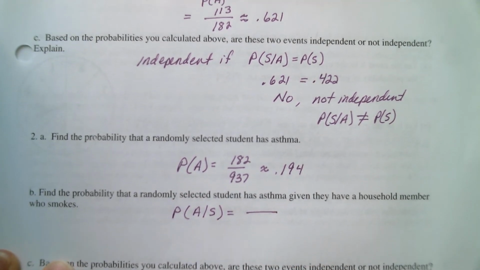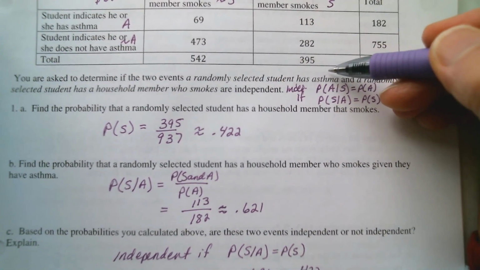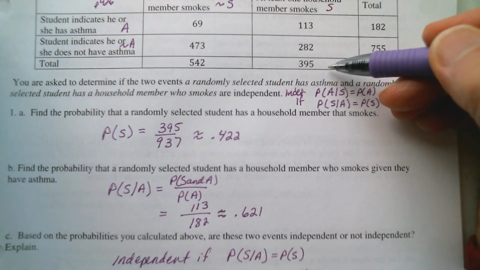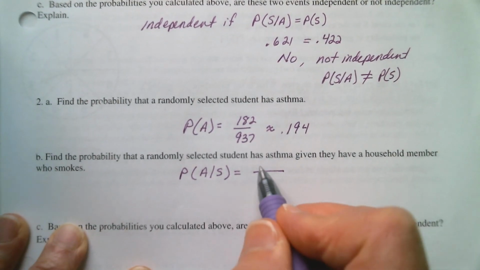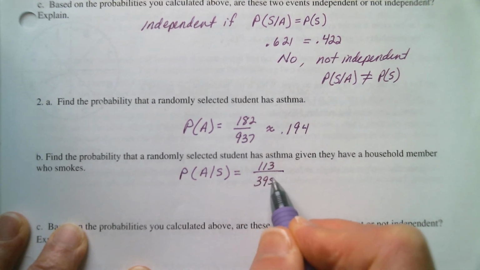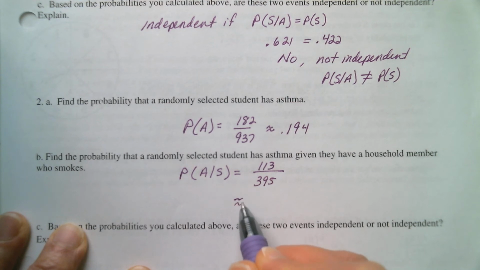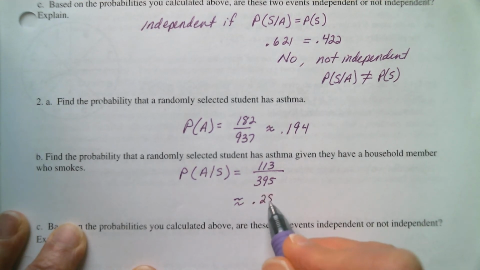So S is our denominator, 395, and of those 395, we're looking for asthma, 113. So 113 over 395. 113 divided by 395 is approximately 0.286.